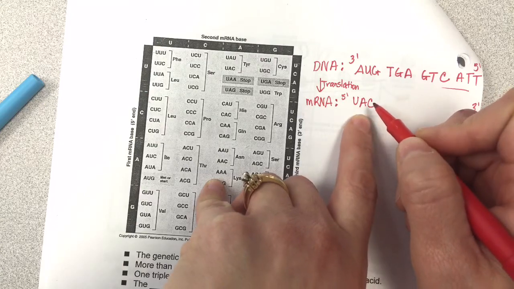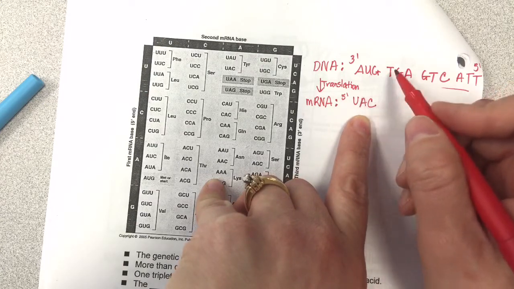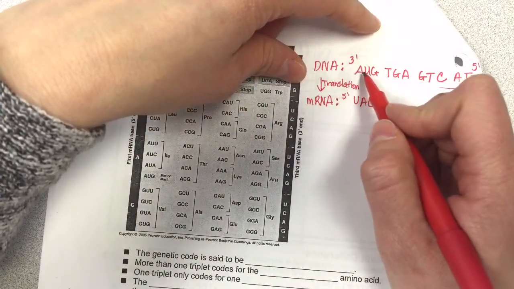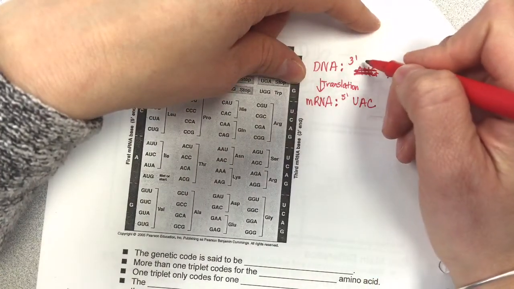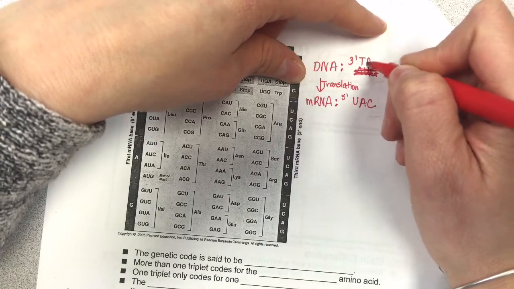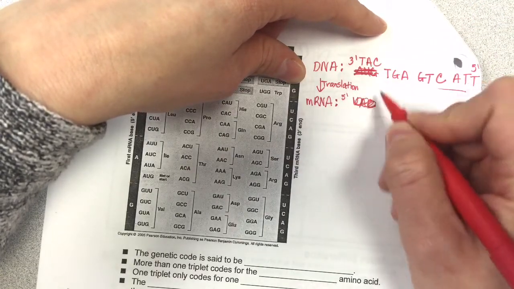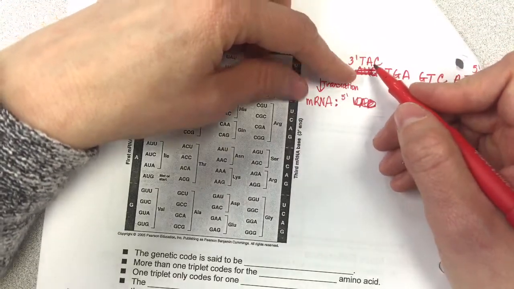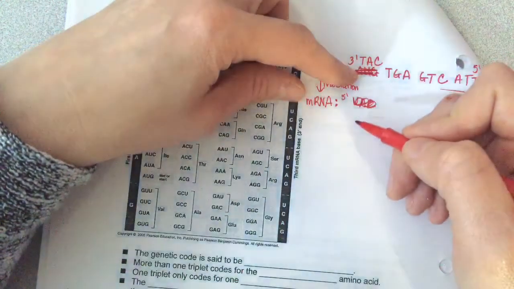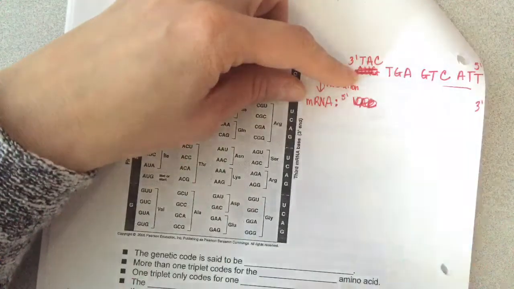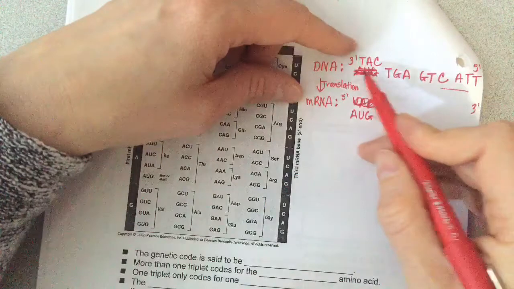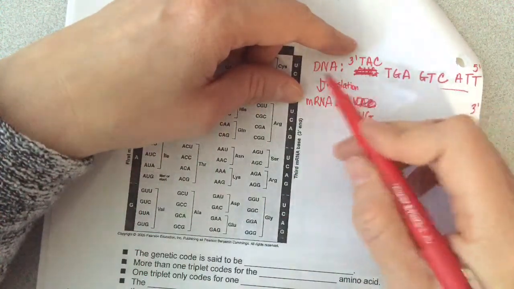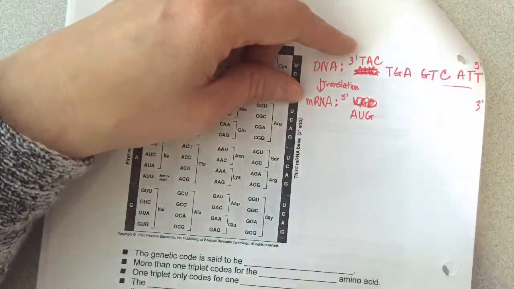Oh, you know what? I got ahead of myself. Go back and let's redo this. This is not supposed to be AUC. This was supposed to be TAC. All right, so that was my fault. That was supposed to give you the first mRNA codon, which would be AUG. Did you guys catch that? That DNA doesn't have U. That should have given you your first clue that I made a mistake.